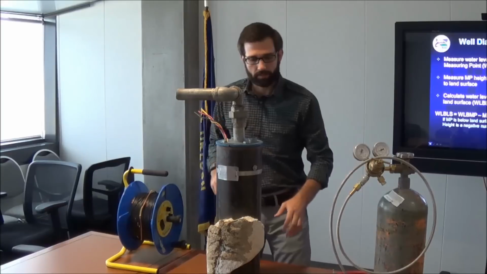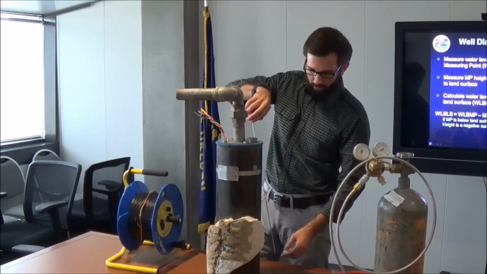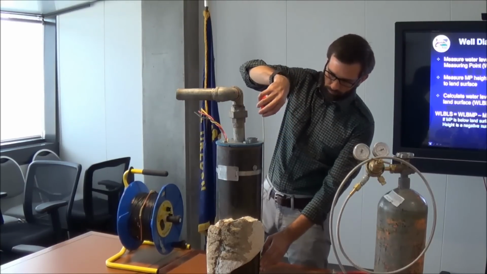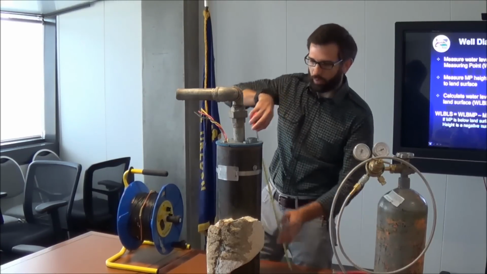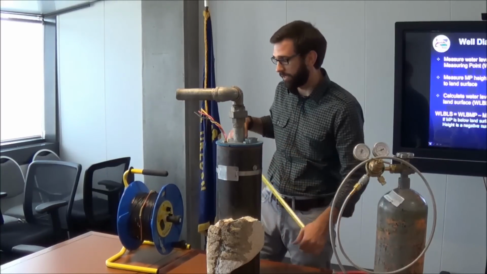So it's relative to land surface. We're going to call the top of the table land surface here. So we measure from land surface up to the measuring point, and we're looking at about 1.85 feet. So that's the height of our measuring point above land surface.